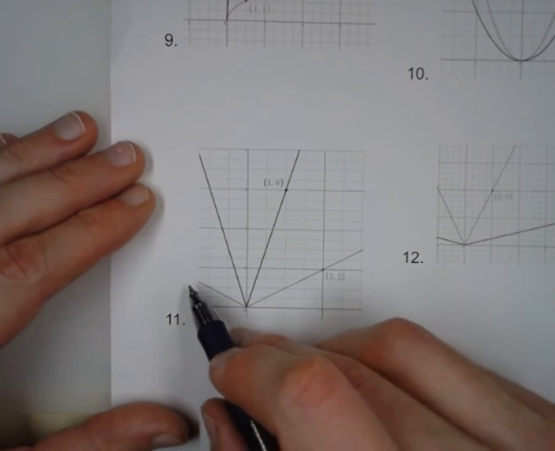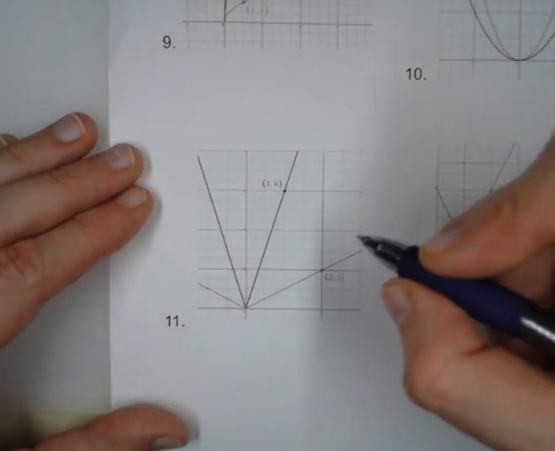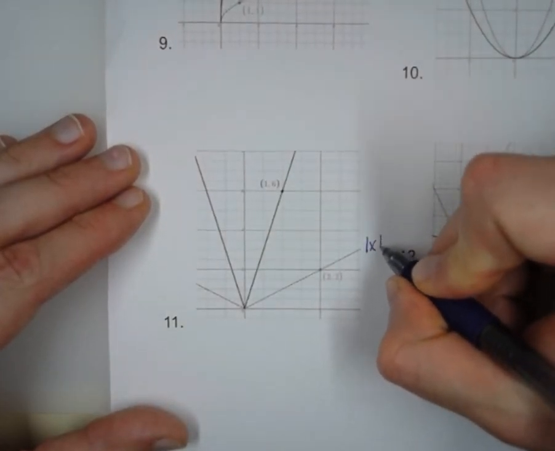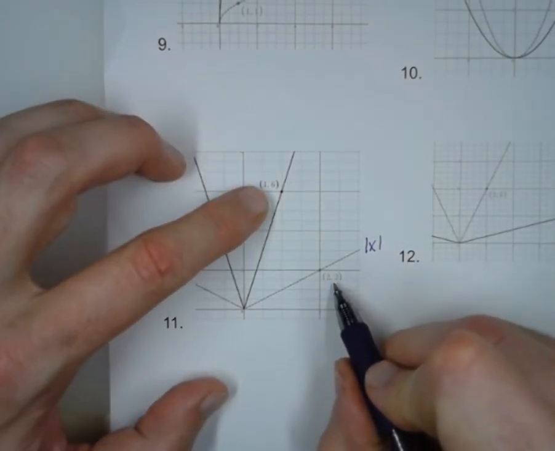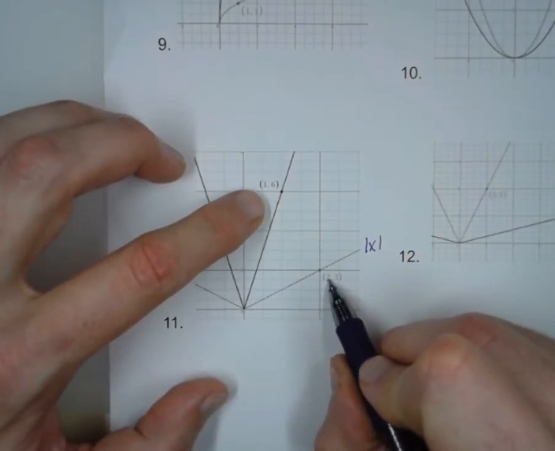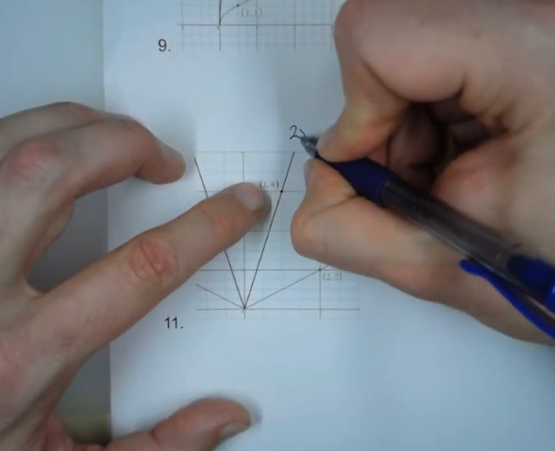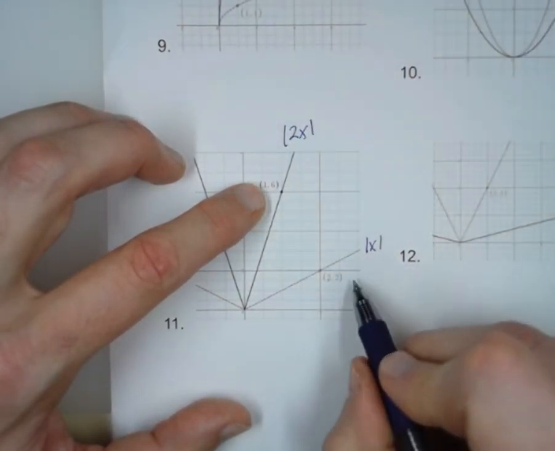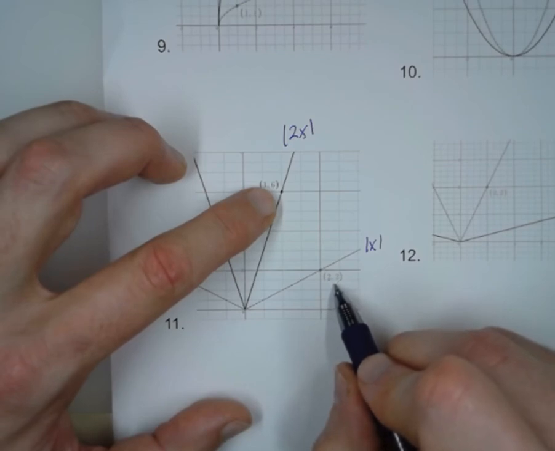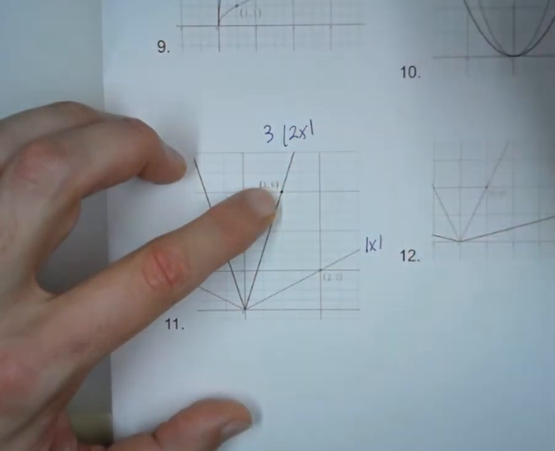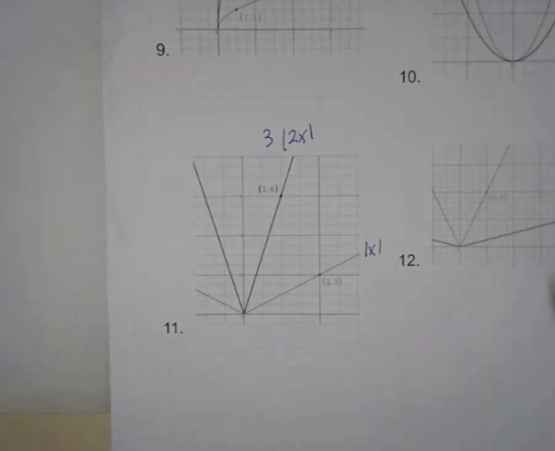Down here, our parent function is this, absolute value of x. Now notice both the x and the y changed. The x got divided by 2. So that means it's going to be 2x on the inside, and the y got multiplied by 3. So that means we put a 3 on the outside, like that.